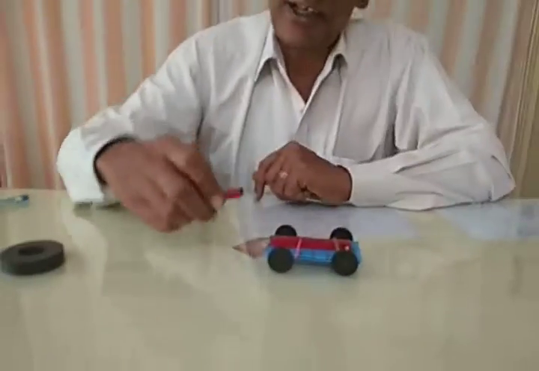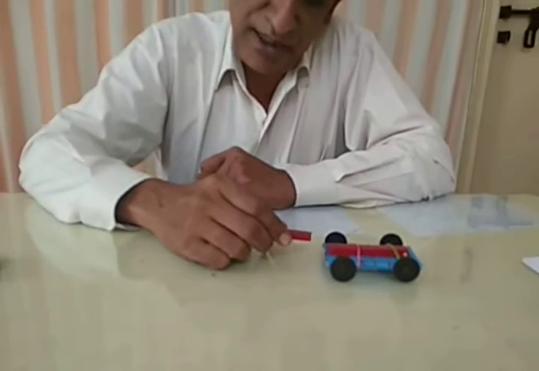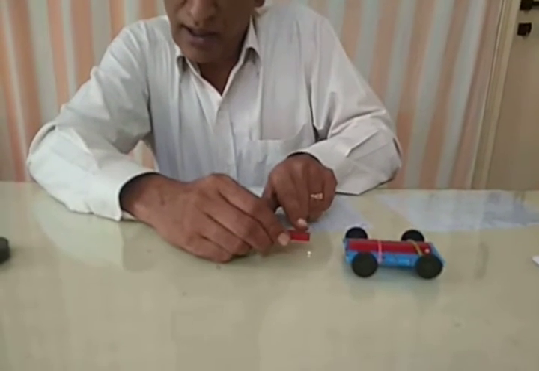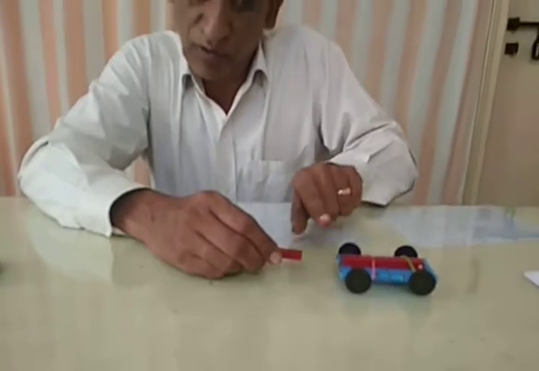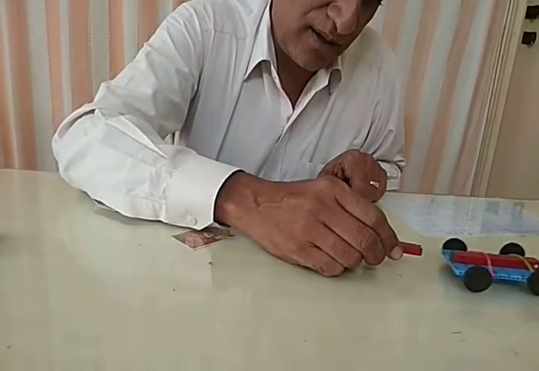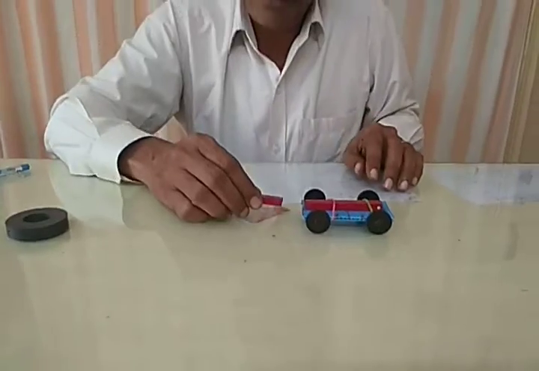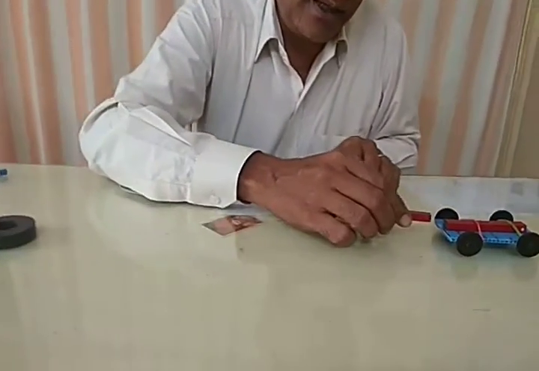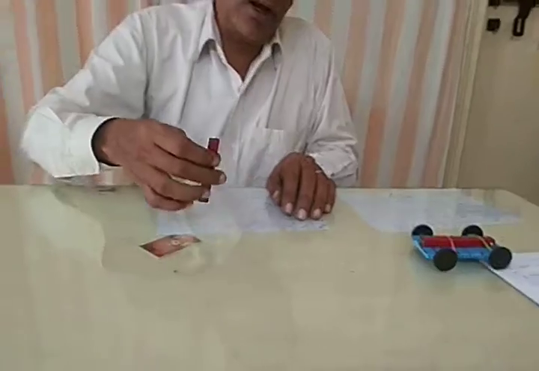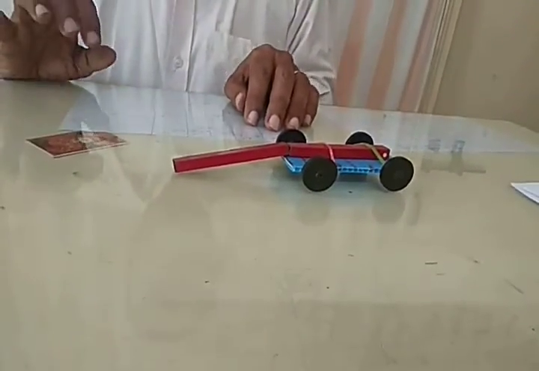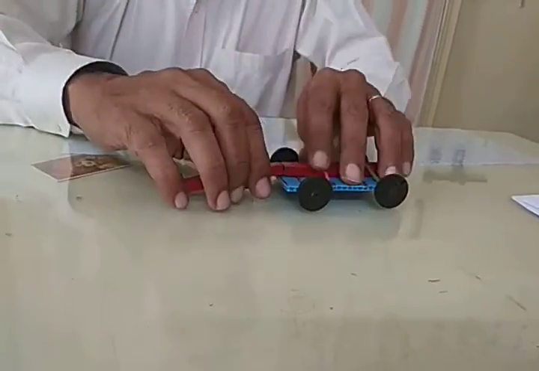This we are going to call a magnetic cart. With this we can easily understand. See, these two like poles are repelling. It's creating force here, see, the force is being created here. So now, if I make it like this, unlike poles, it will attract. With this, we can easily understand that unlike poles are going to attract, and like poles are going to repel.